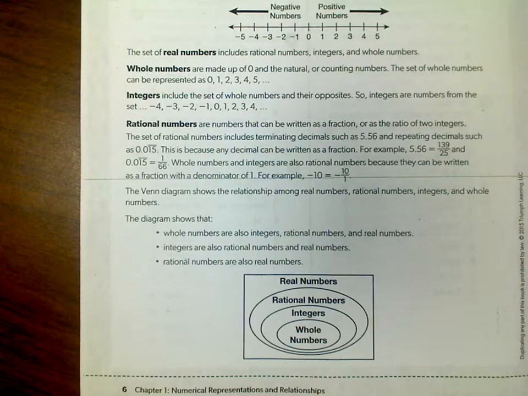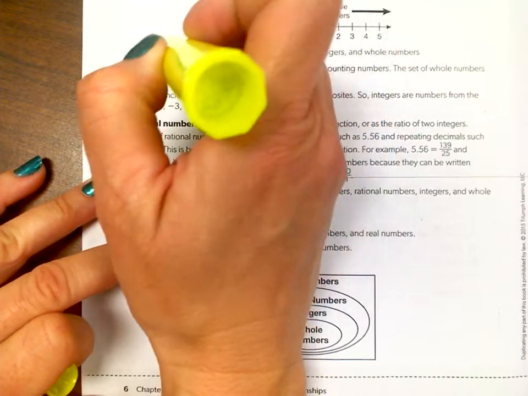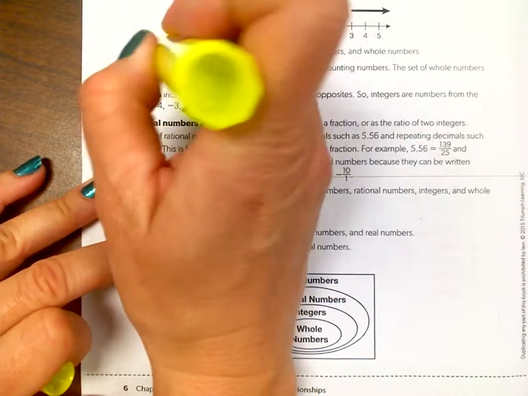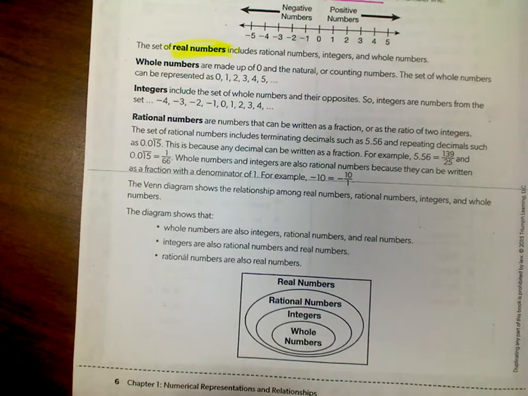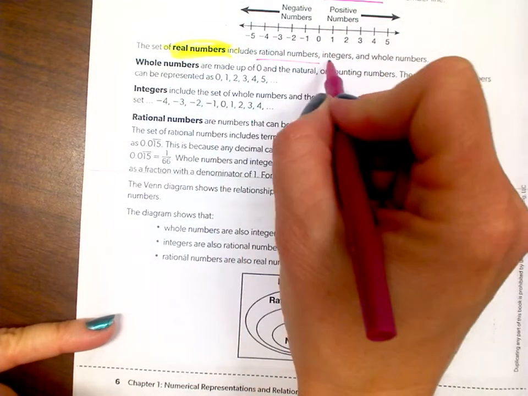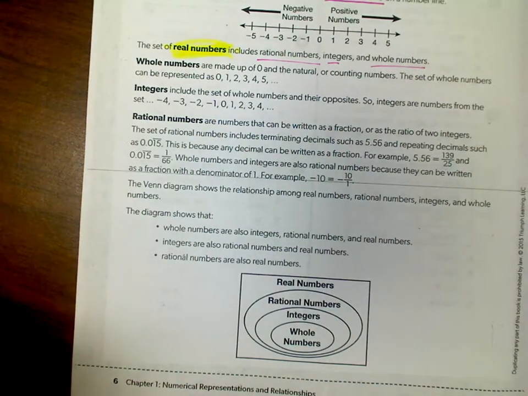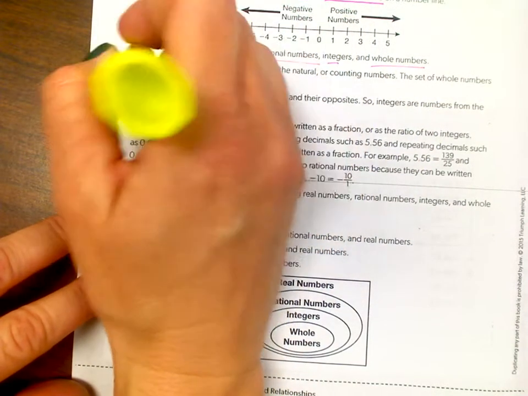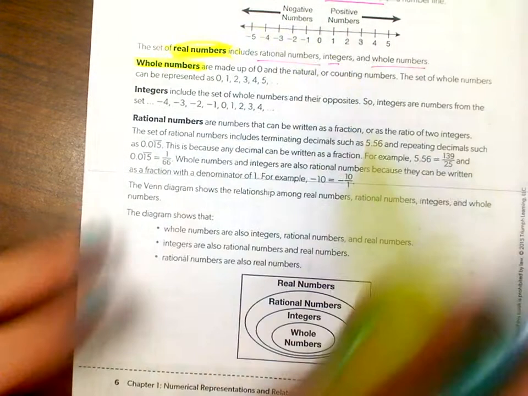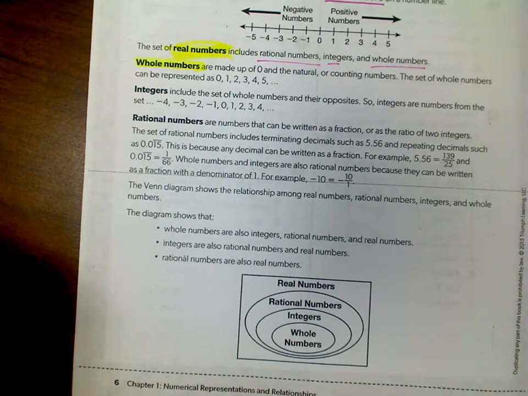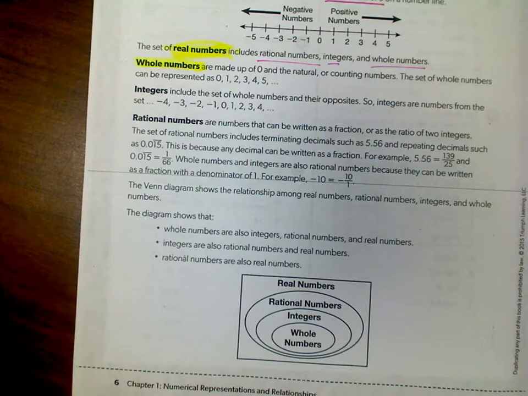A set of real numbers includes rational numbers. Okay, so this is real numbers. They include rational numbers, integers, and whole numbers. Whole numbers are made up of 0 and the natural or counting numbers. The set of whole numbers can be represented as 0, 1, 2, 3, 4, 5, and so on.